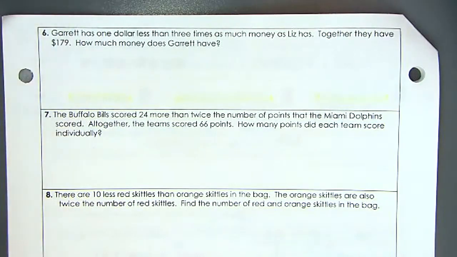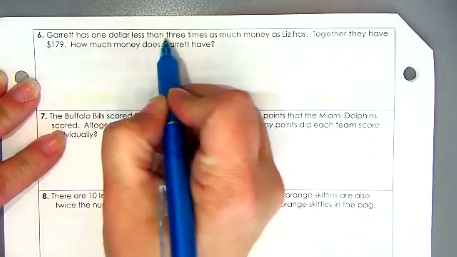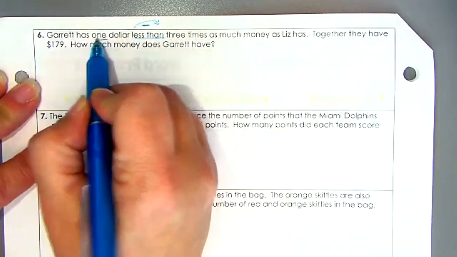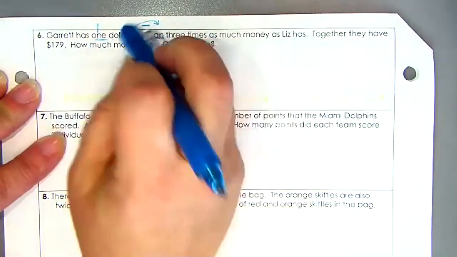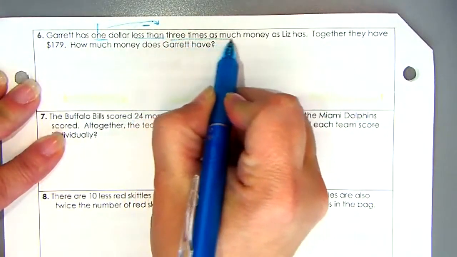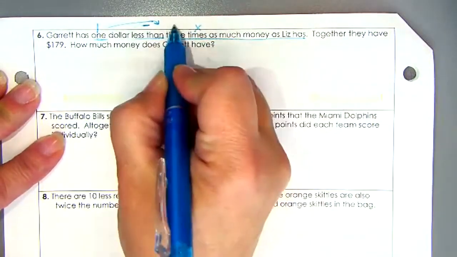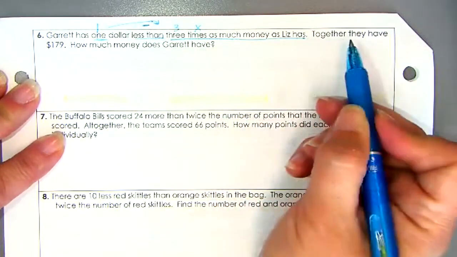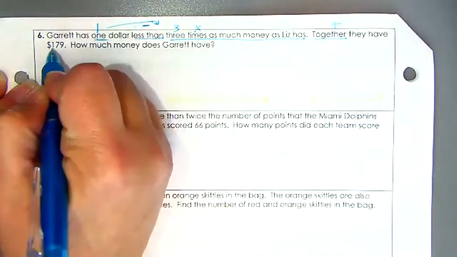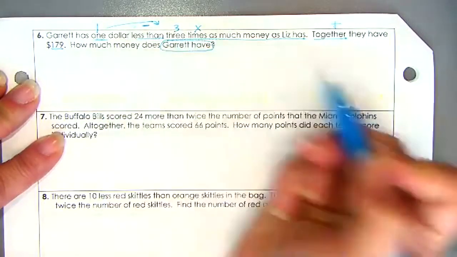For number 6, it says Garrett has $1 less than, it's minus, and we flip the order, 3 times as much money as Liz. 3 times, so that's multiplication, as Liz. Well, together they have $179. So together, that means I'm going to be adding. How much money does Garrett have? So I only want to know how much Garrett has.